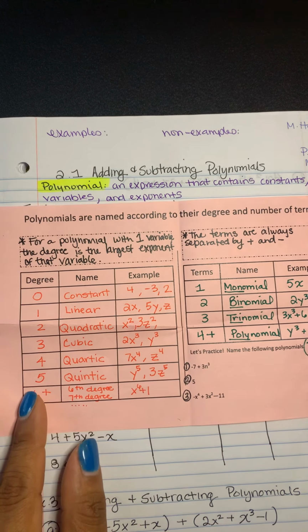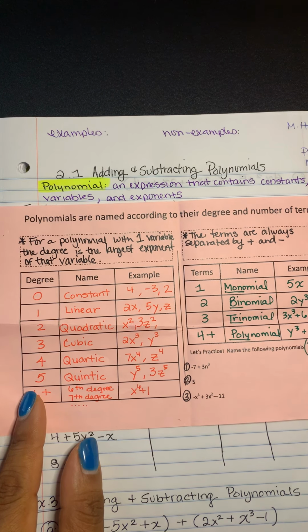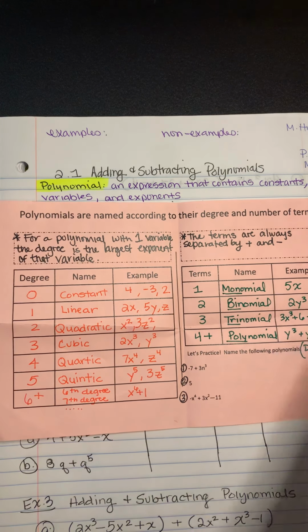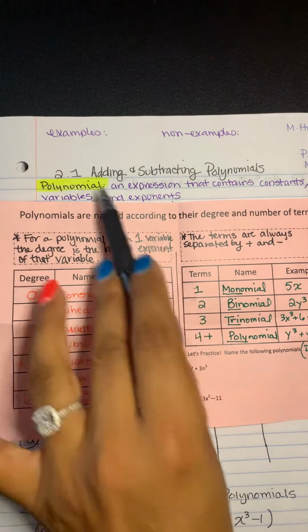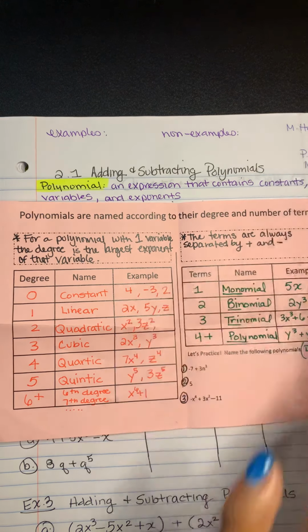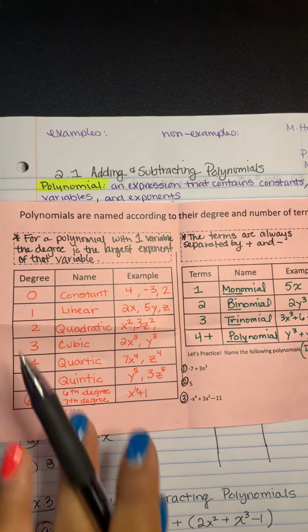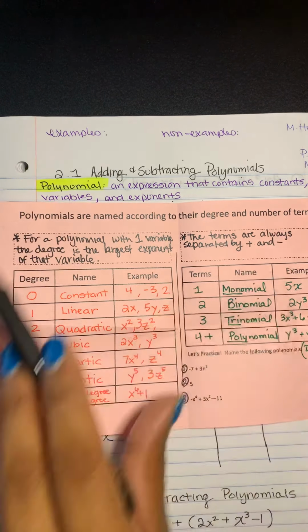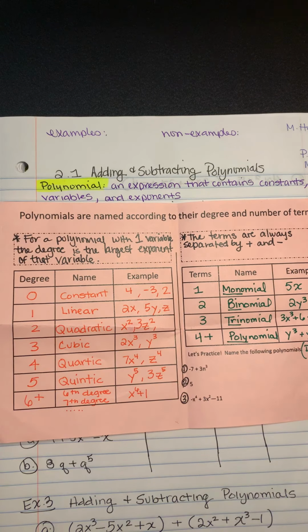Hi students, this is 2.1, adding and subtracting polynomials. A couple of things I want you guys to keep in mind. Make sure you have your title. Also make sure you put your name, today's date, and period. Make sure it's also written in pen. Everything else you can do in pencil or you can keep it in pen.